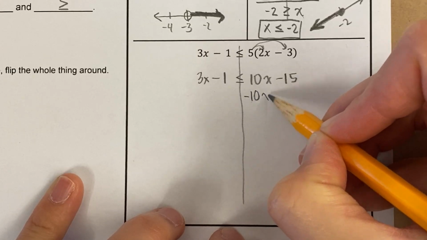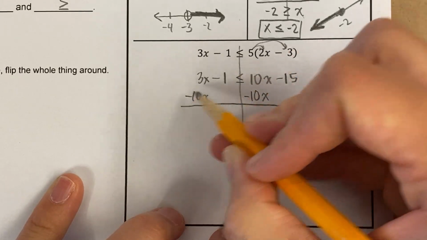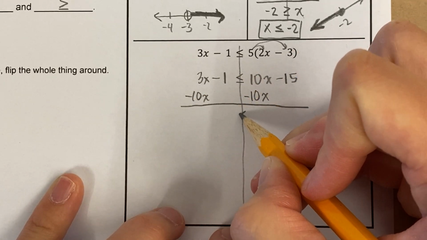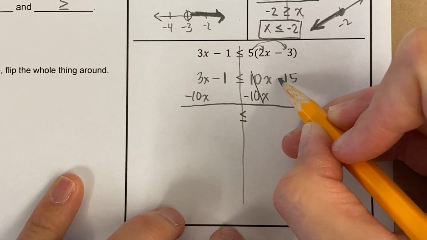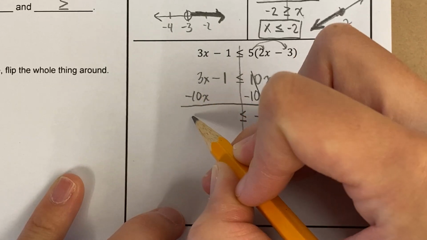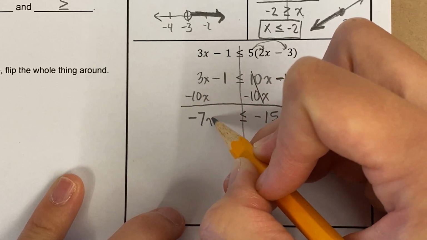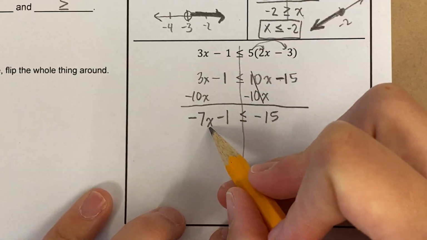So I'm just going to go ahead and subtract 10x from both sides. Let's do it this way. If you're feeling a little feisty, you can go ahead and subtract 3x from both sides and make sure you get the same answer as me. Notice I'm bringing down the sign. I'm bringing down everything else. I'm not going to forget this negative 15 here. 3 minus 10, I have more negatives than positives. This is negative 7x.